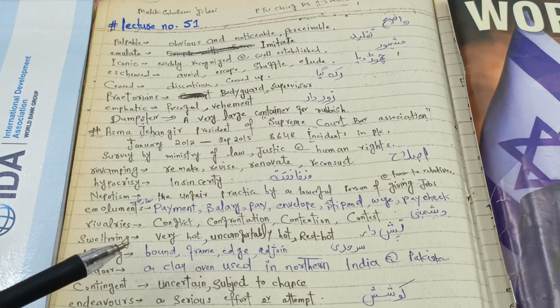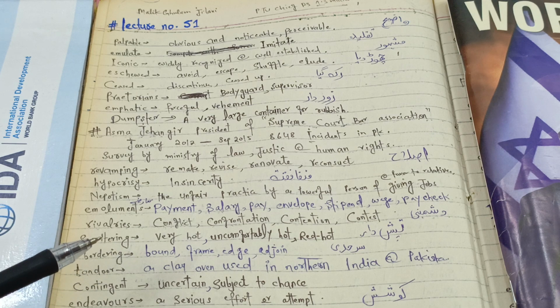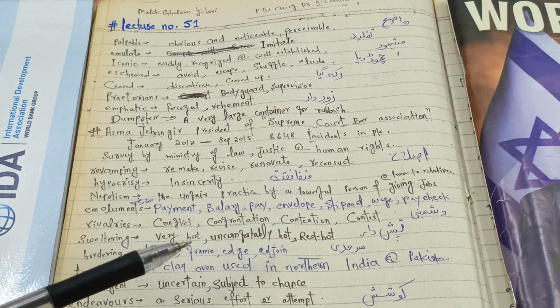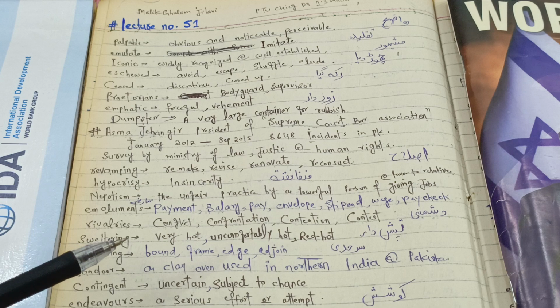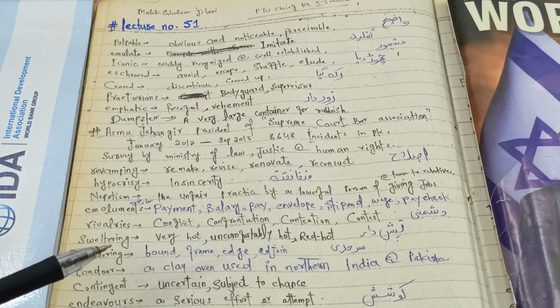So in previous Hajj in the Kingdom of Saudi Arabia, there was more than 550 deaths due to a red hot sun or sweltering condition, because in June July the temperature is almost above 50 or more than 50 in Gulf countries, especially in UAE and KSA, Kingdom of Saudi Arabia. So in Hajj festival, the death of pilgrims was due to severe heat or sweltering condition.